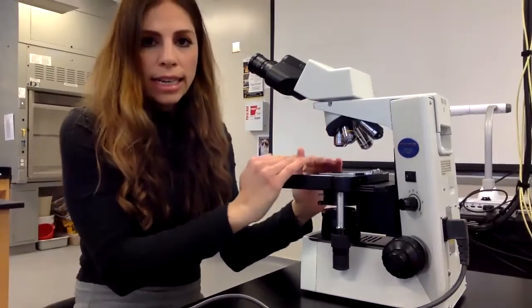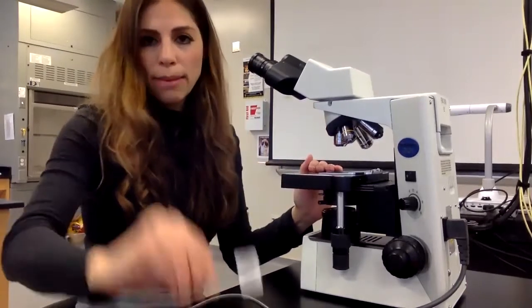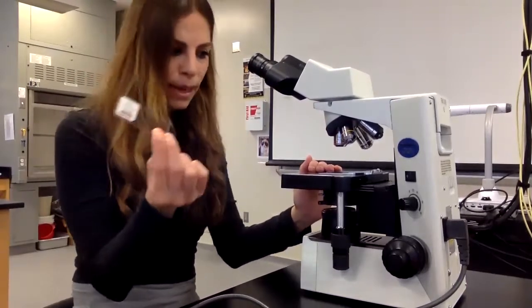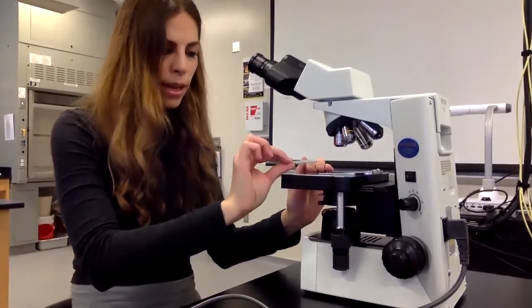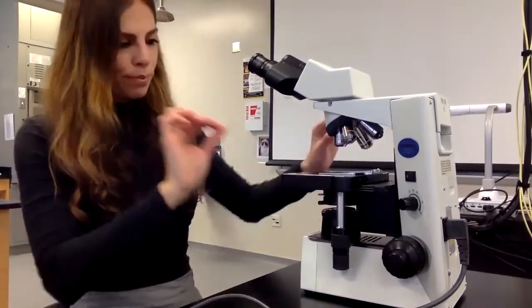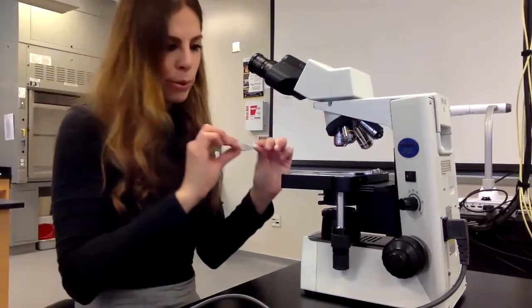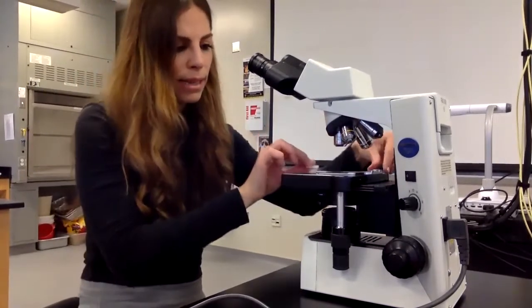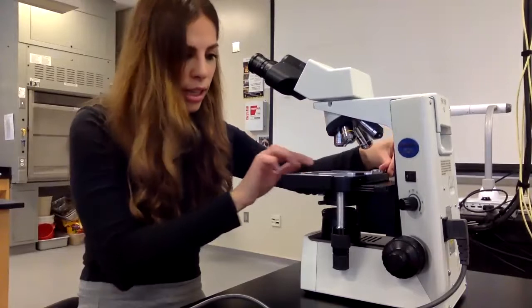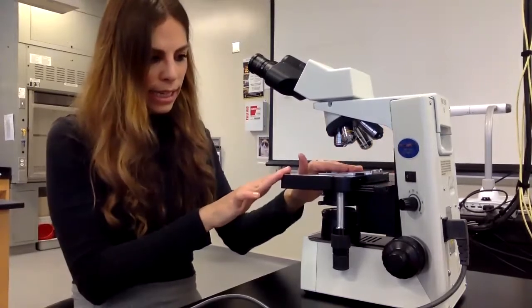This right here is my stage. This is where I put my slide or my specimen, my sample. So this is where we put our slide. And I'm going to put my slide, and then I'm going to demonstrate how we look at it, but I'm going to set my slide here. There's stage clips, and I put my slide in.